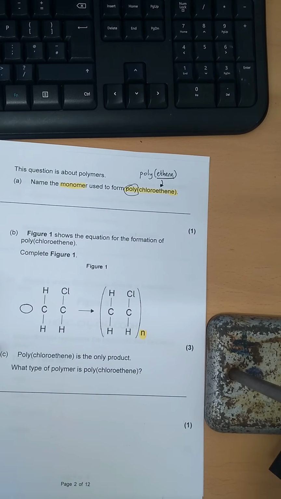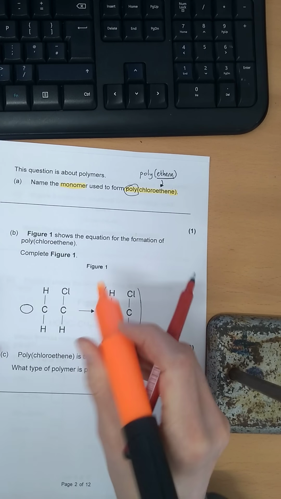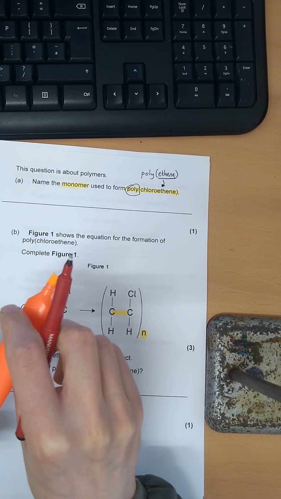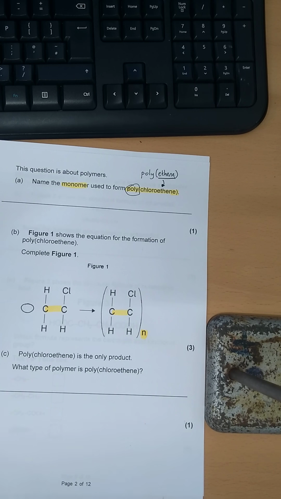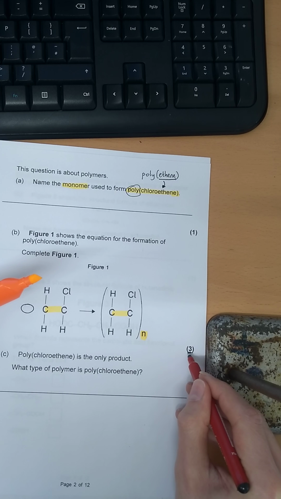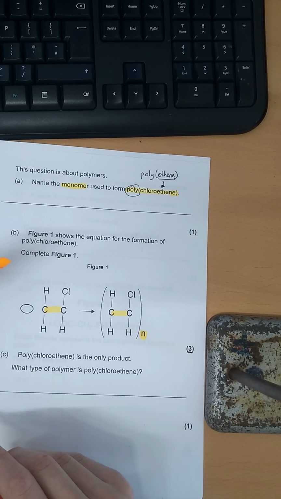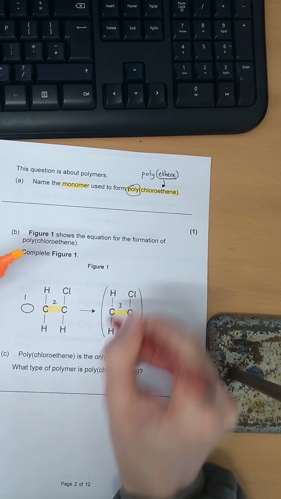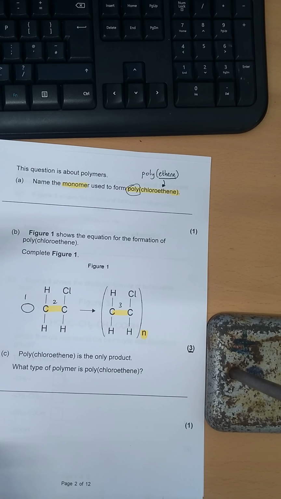It hasn't drawn the bonds in between the carbons, so that's probably going to be our second and our third mark. And it's always worth looking at the number of marks to judge how many you're going to get. So we can probably say 1, 2, 3. We don't need to think about anything else.